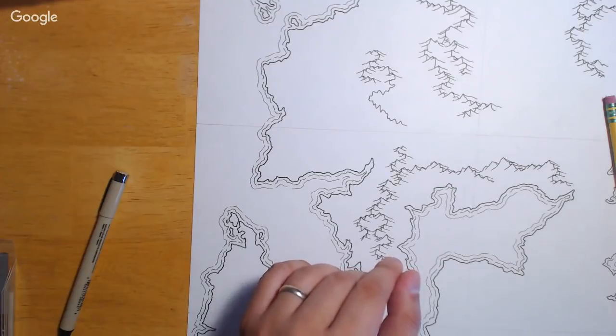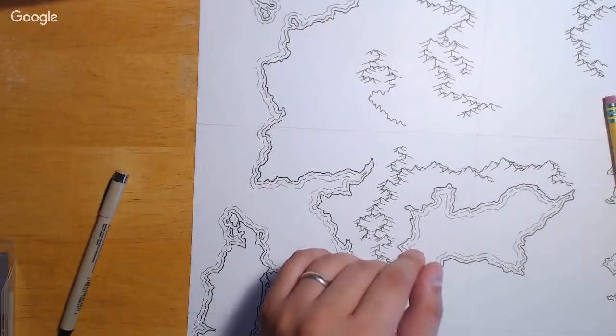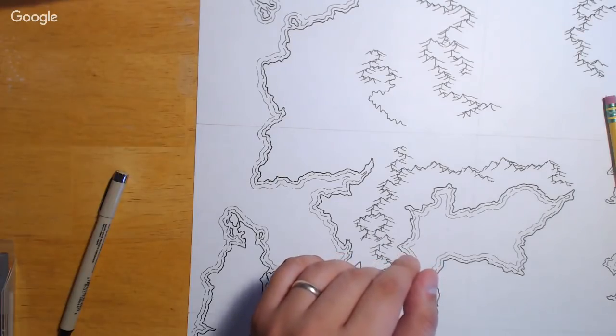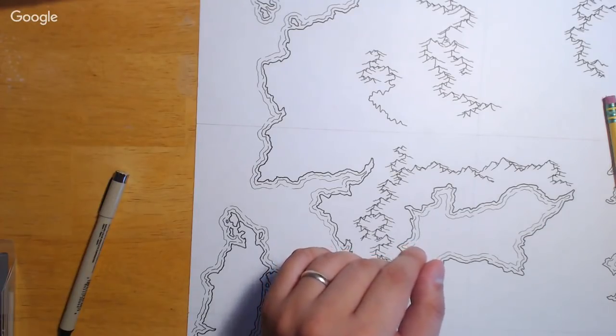Hey Dan, how's it going? I'm not doing a tutorial or anything today. I'm just doing some work for a client, and I figured I'd put it online and see if anyone else wanted to see my process. I'm happy to answer any questions people have about whatever.